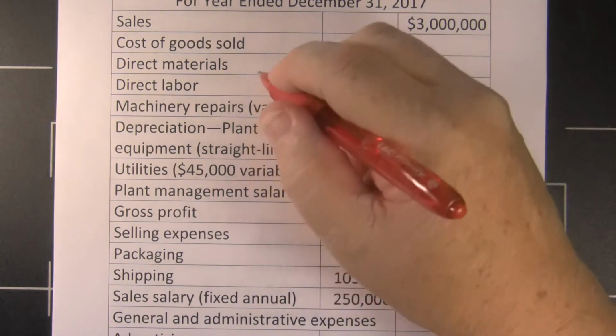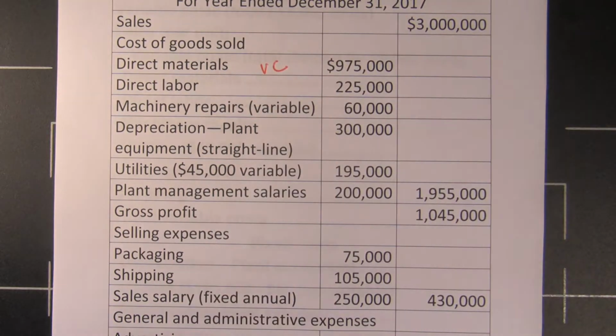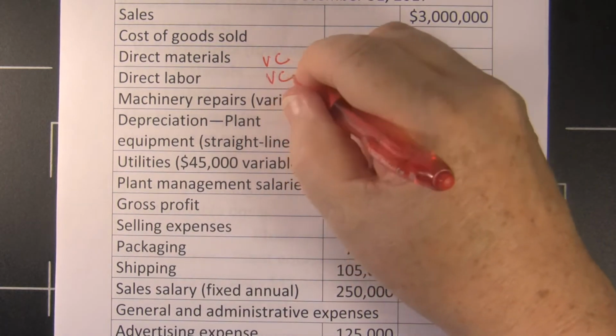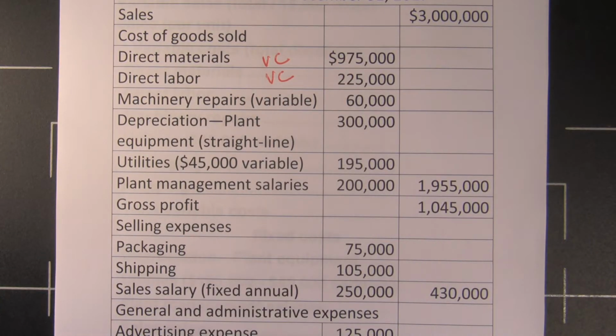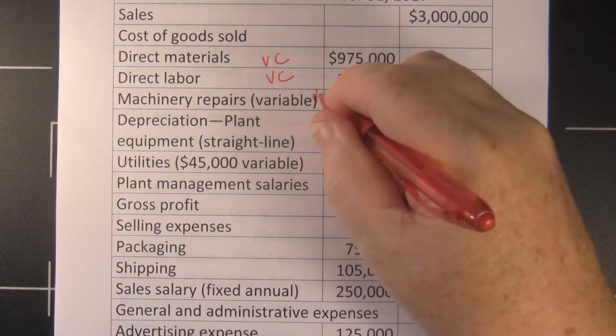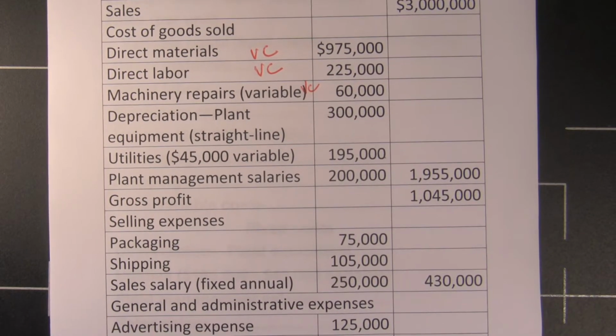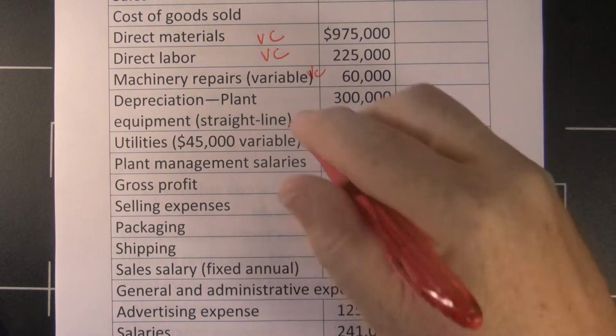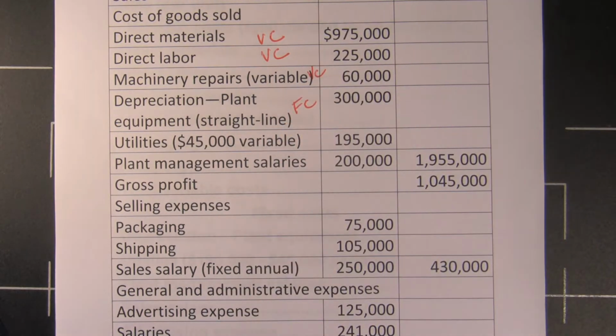The direct materials will always be a variable cost. The more you make, the more you use. Direct labor, also variable cost, because the more labor you use, the more it costs. The more you make, the more you use. Variable cost for machinery repairs, apparently they're saying that the machines have routine breakdowns or routine maintenance that has to be performed. Depreciation for the plant equipment, straight line. That's a fixed cost. Nothing we can do about that. Stuff's going to wear out whether it sits there or not.